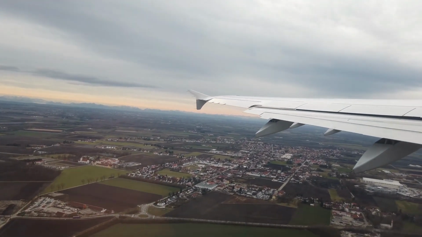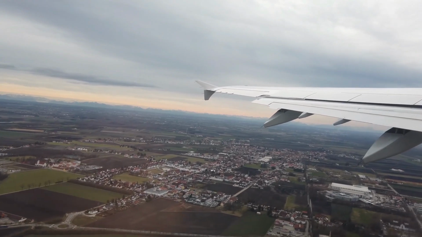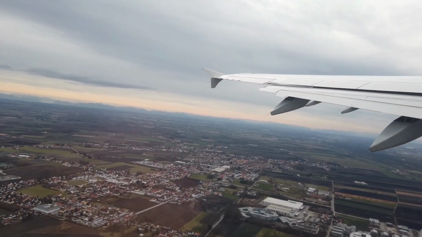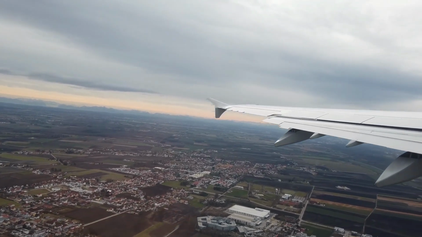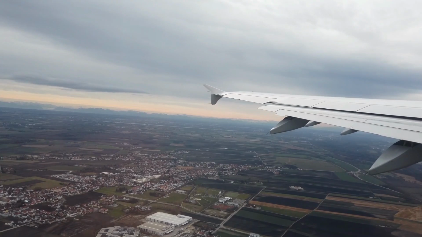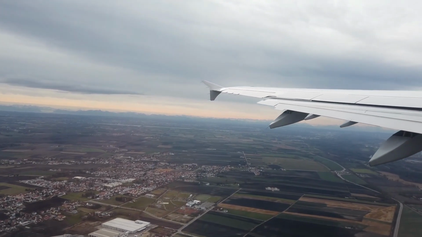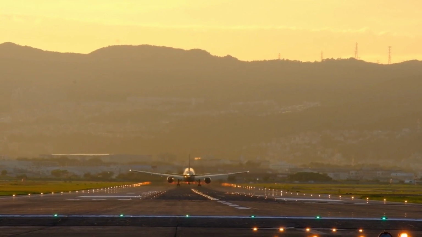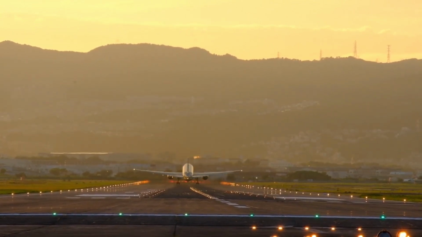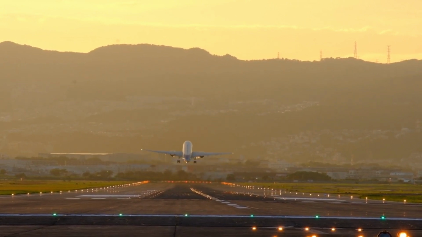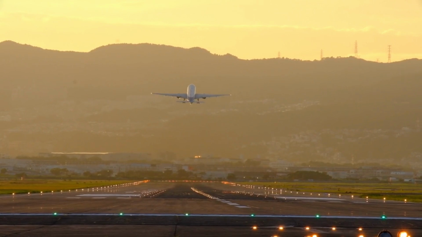Once all pre-takeoff checks are complete and clearance has been granted, the aircraft lines up on the runway, ready for takeoff. The engines roar as the pilot advances the throttles, propelling the aircraft forward with increasing speed. As the aircraft accelerates down the runway, the pilot closely monitors the airspeed indicator, waiting for that crucial moment to initiate the rotation. At or slightly above the calculated rotation speed, the pilot gently pulls back on the control column, raising the aircraft's nose into the air.